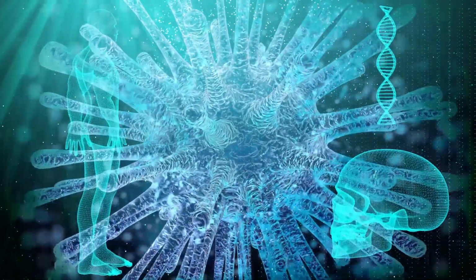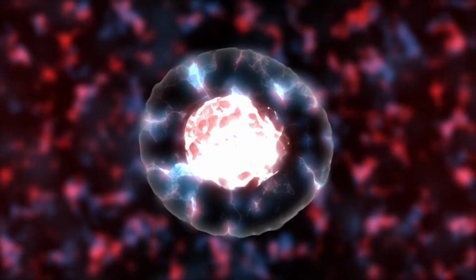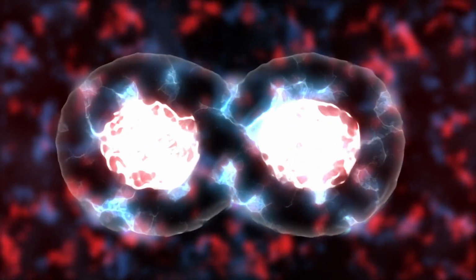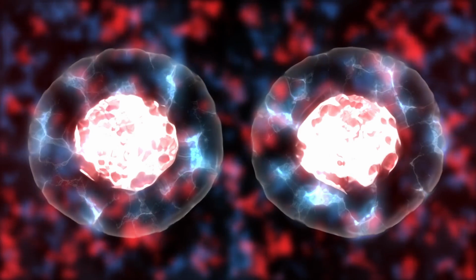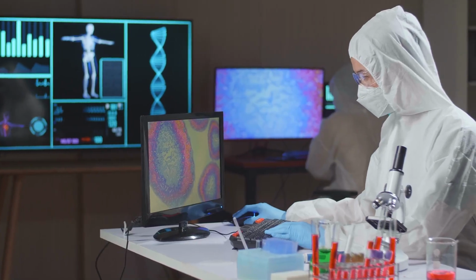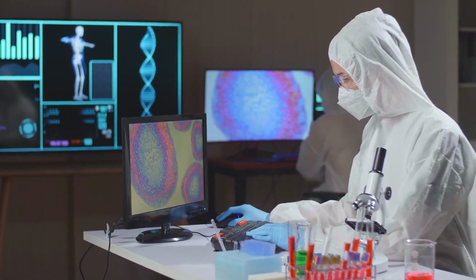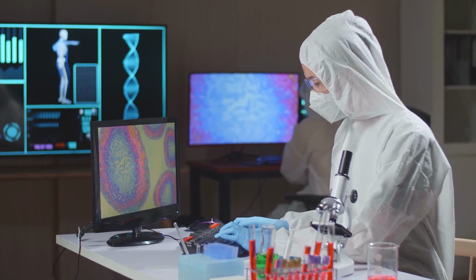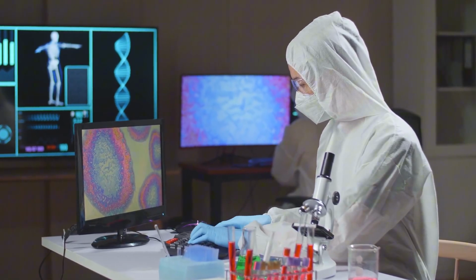Exactly. Cancer is a complex and challenging disease, a testament to the power of evolution at the cellular level. But scientists are making significant progress in understanding cancer and developing new treatments, including targeted therapies that specifically attack cancer cells, immunotherapies that harness the power of the immune system to fight cancer, and gene therapies that aim to correct the genetic defects that drive cancer development.